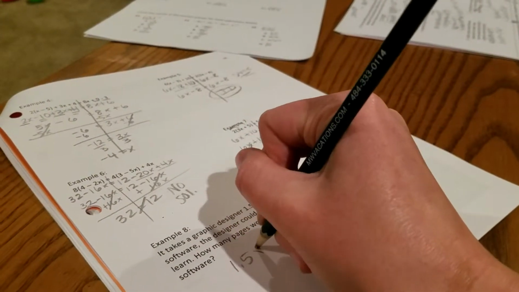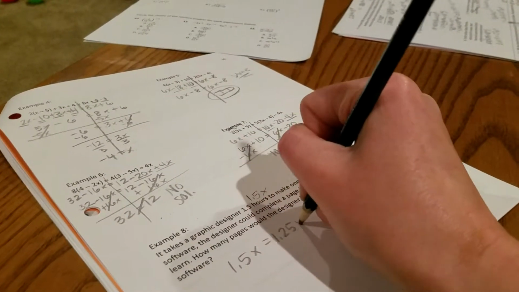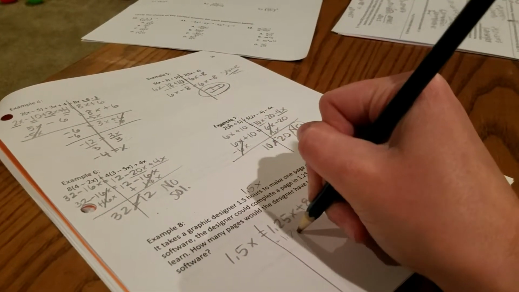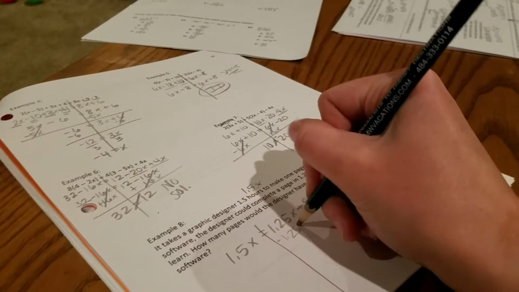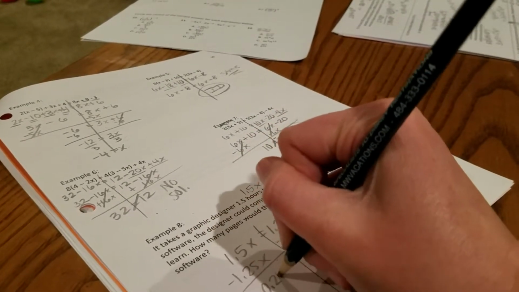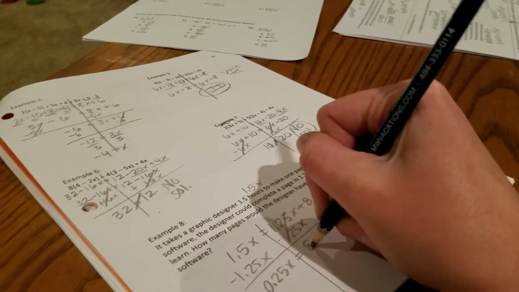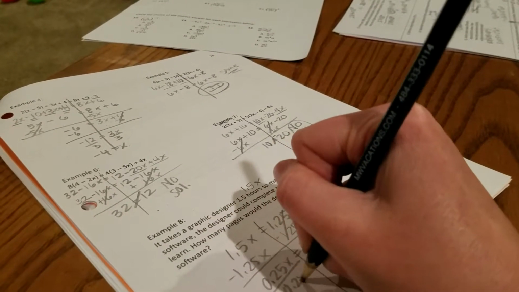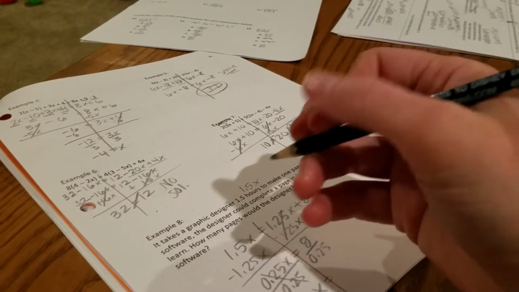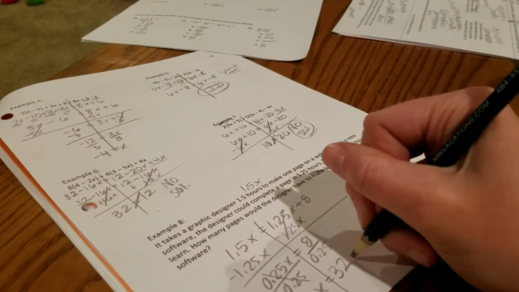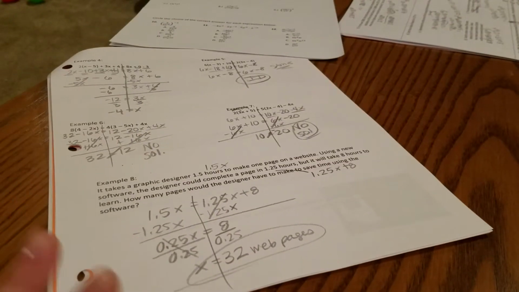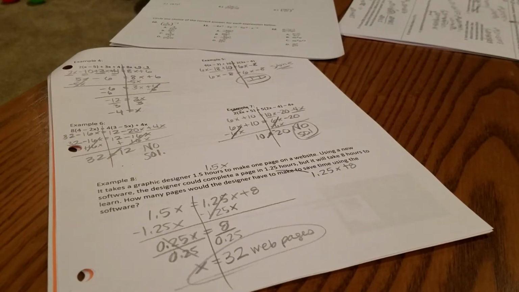So we're going to just go ahead and set these equal. We're basically trying to figure out how many hours it is going to take to make up that learning curve. So minus 1.25x. So I'm going to get 0.25x equals 8. Divide by 0.25. So x is going to be 32 web pages. So once the designer makes more than 32 web pages, they will have made up for that time. So they're actually going to be saving time then.